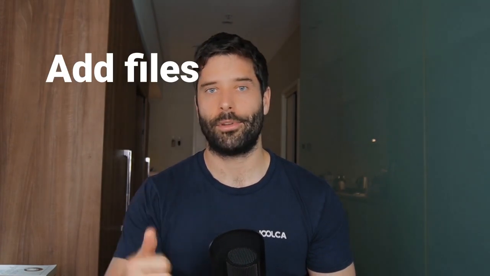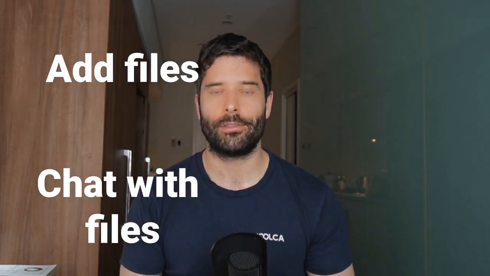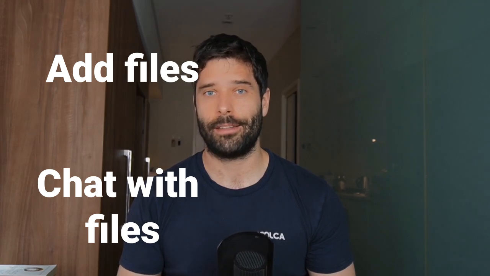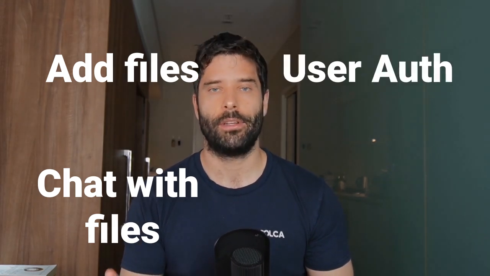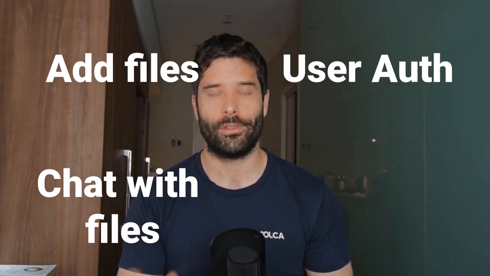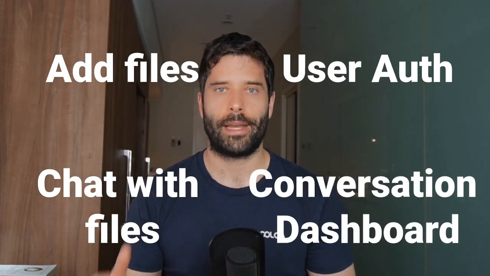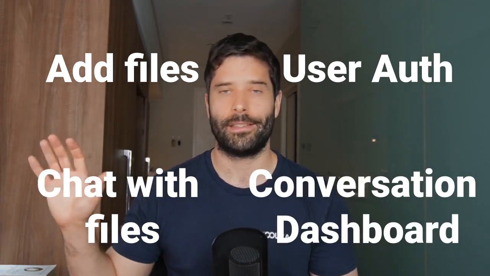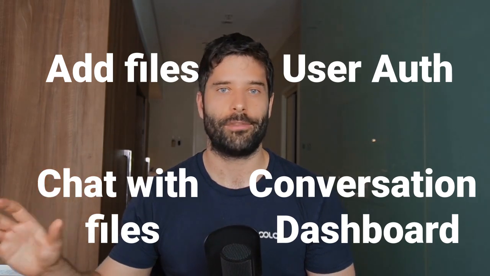We're going to take everything we learned from the previous series, and we're going to be building an assistant that we can upload files to, and chat with those files. We're going to use Supabase as the backend, so we can actually have user authentication, which means you have to sign in in order to use the app. And we're also going to use Supabase to store the thread IDs so that we can build a nice dashboard that displays all the transcript conversations.